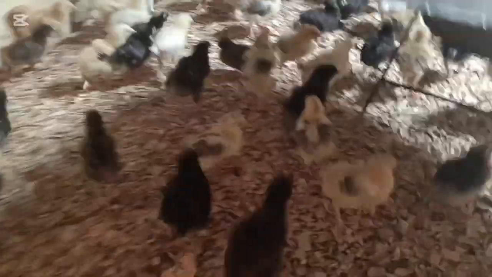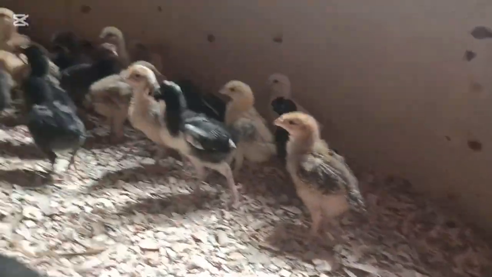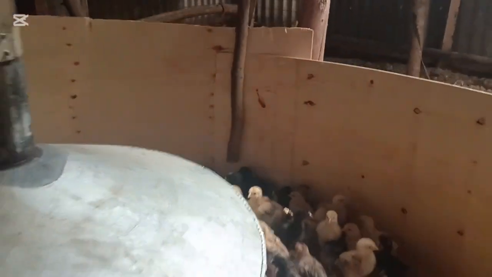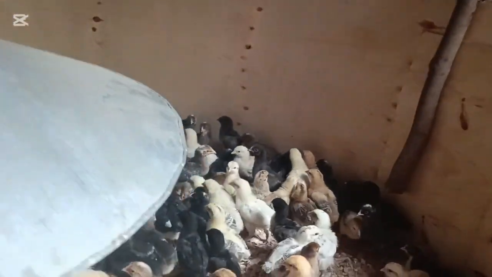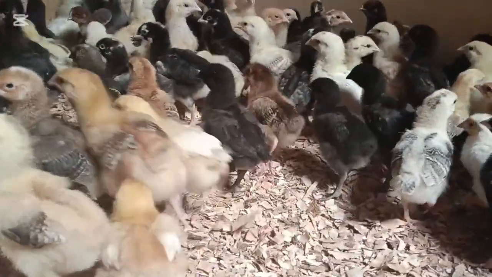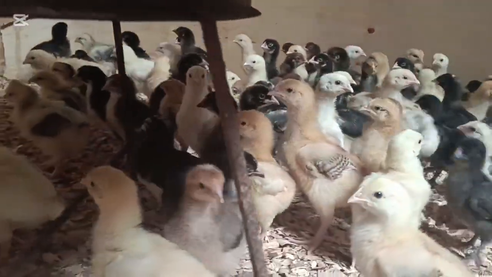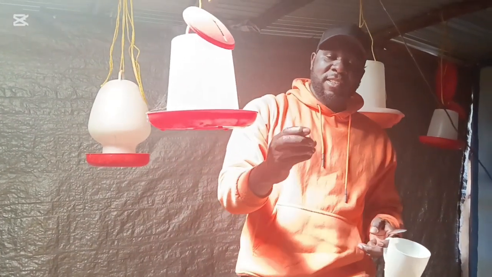Where's the baby? Here they are. You seeing them? I'm scaring them. This is 10 days old Kuroiler chicks. See? It's a variety of colors, not one color like Sasso. These are the chicks. So this is the vaccine.